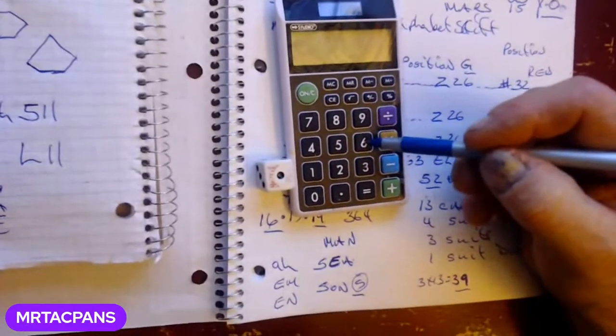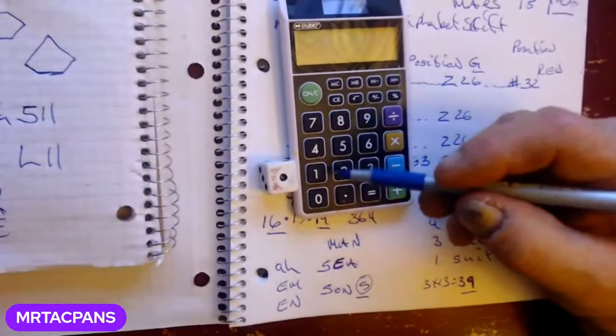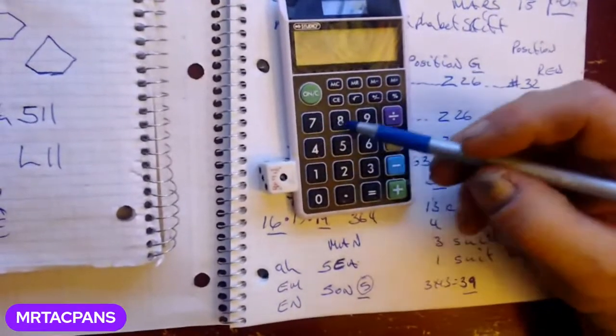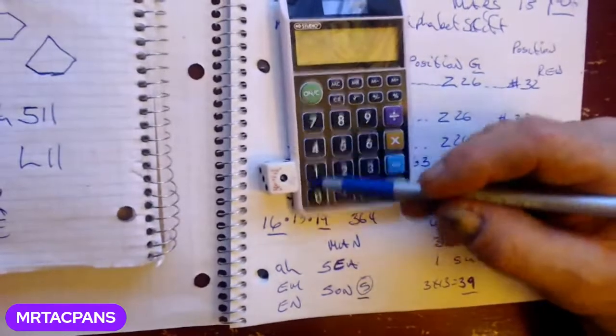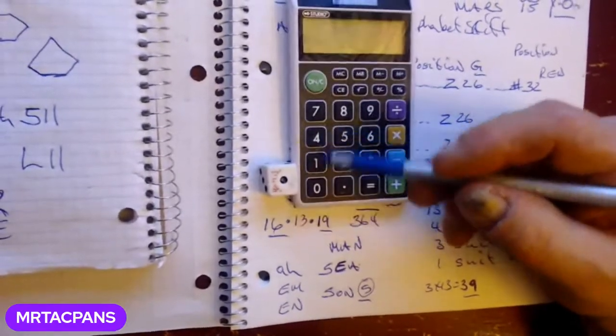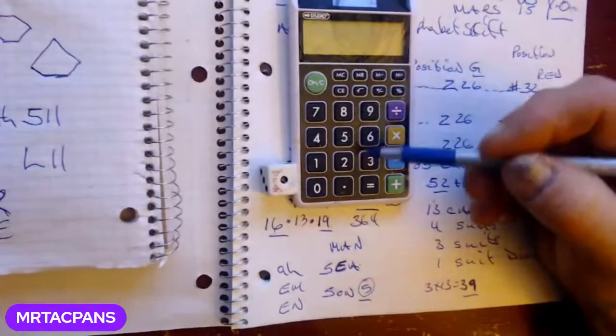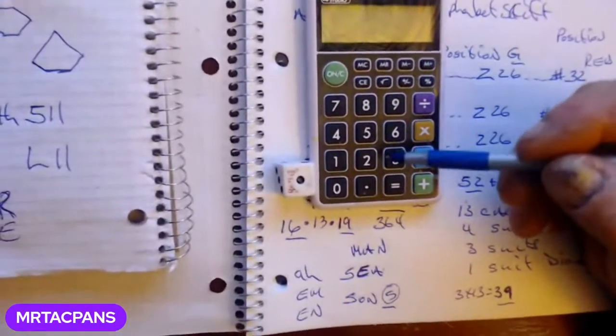Now we get to 6. When you multiply everything by 6, this row will become 666. This row will be 333, and this row will be 999.